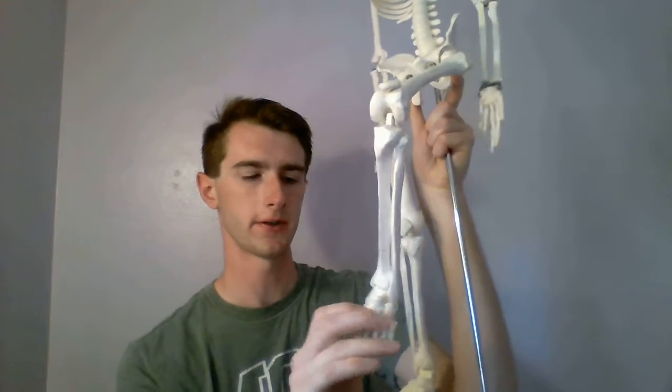Moving on, we go down to the hip bones, which are made up of the ilium, the ischium, and the pubis. Connected to these hip bones is the femur. Moving on from the femur, we have the patella, the tibia, the fibula, and then after that we move into the tarsal bones of the foot.